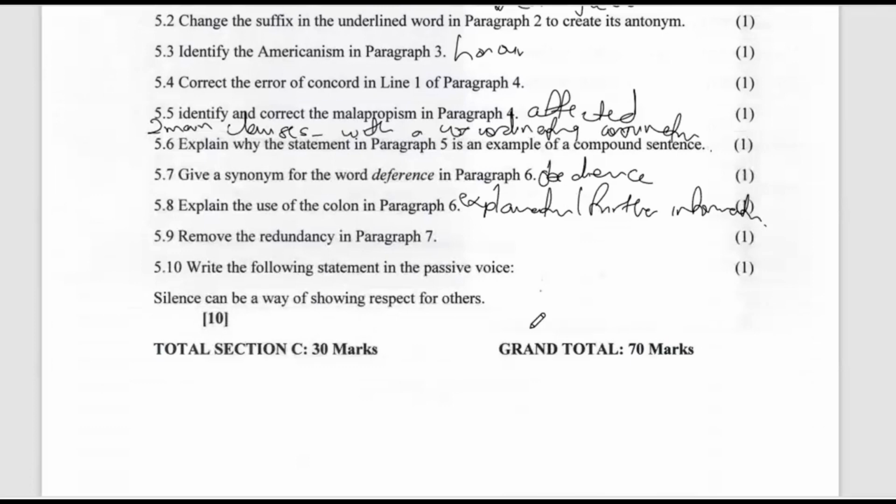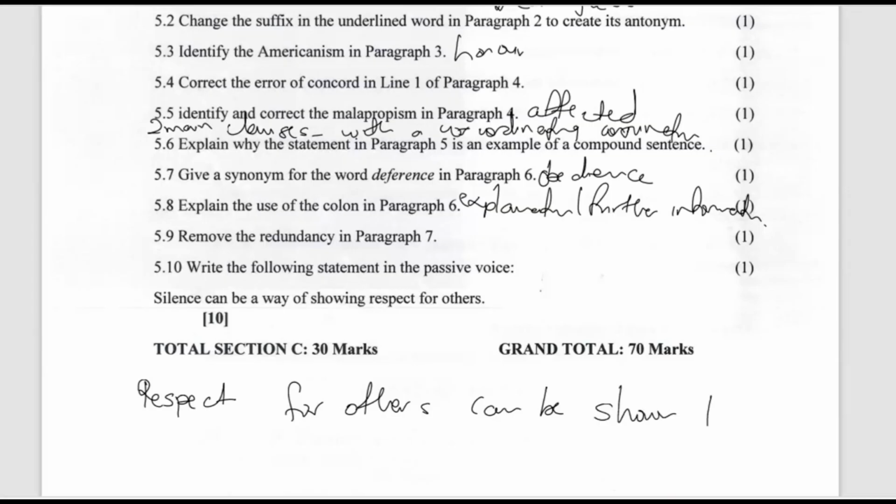Write the following statement in the passive voice. Silence can be a way of showing respect for others. So respect becomes our subject now. Respect for others can be shown through silence.